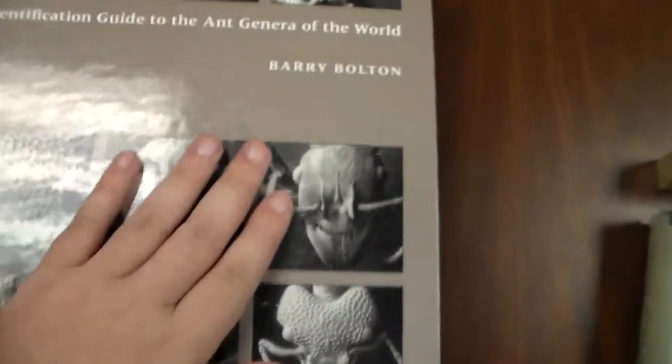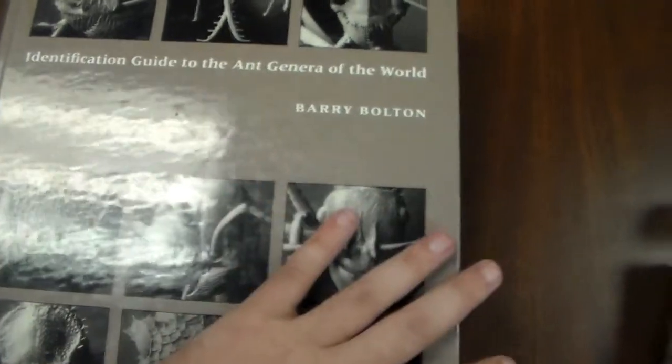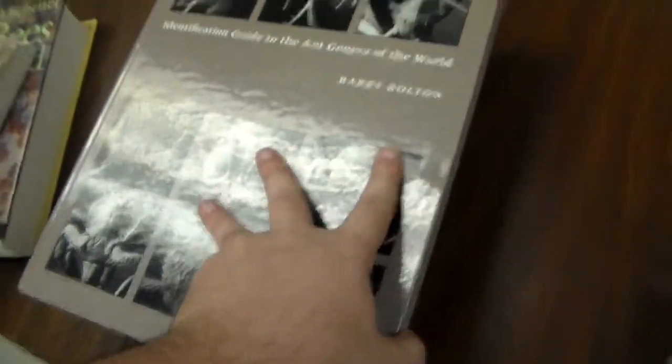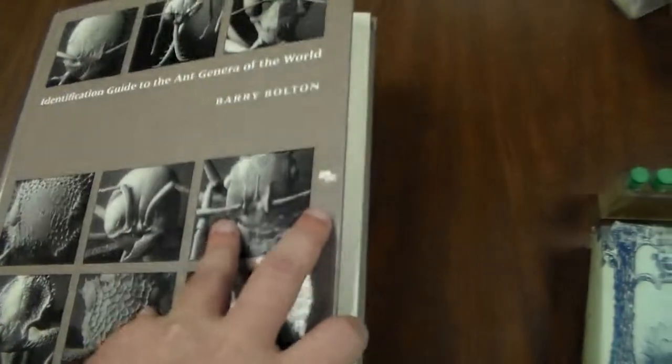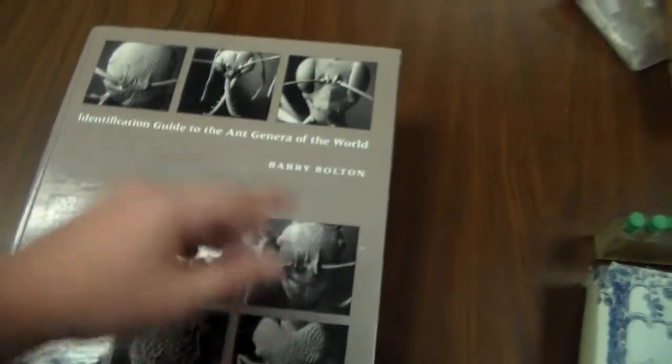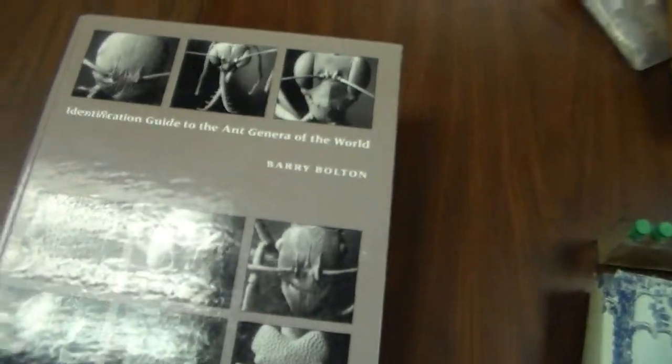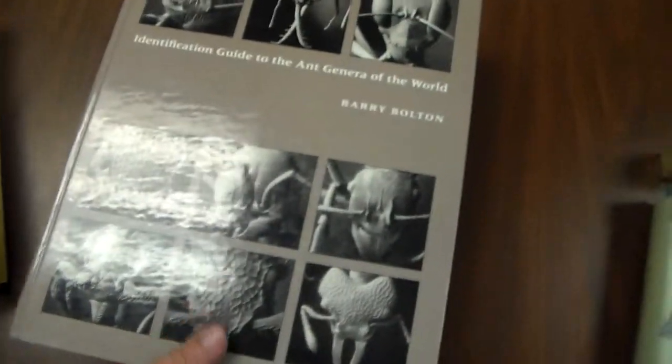So we have a Bolton, An ID Guide to the Ant Genera of the World. Some keys. Awesome. I'll definitely probably be using some of this when I help start IDing the ants here at the museum collection, so hopefully I'll get some use out of that.